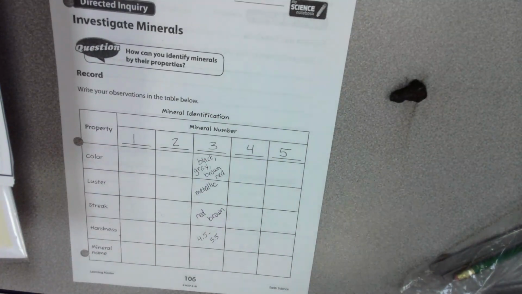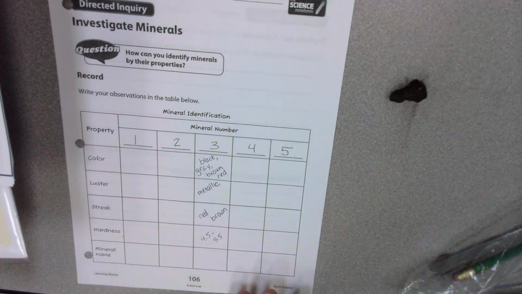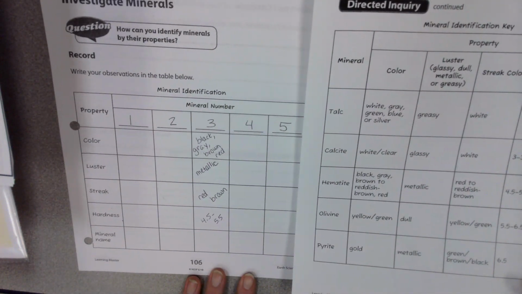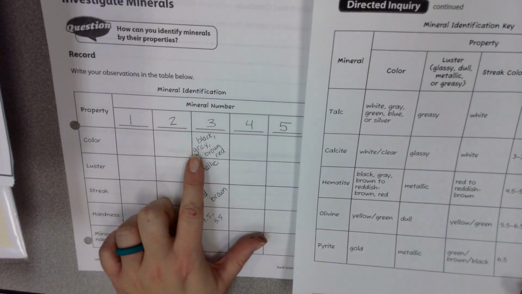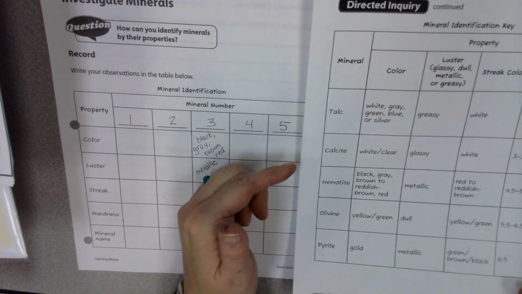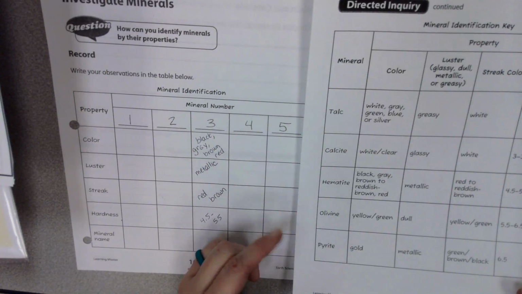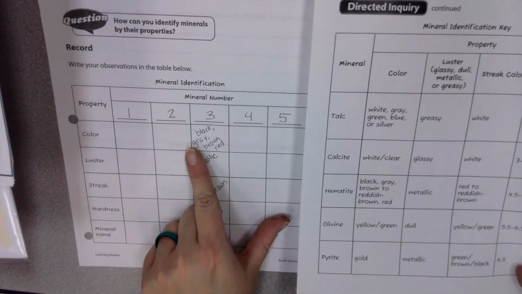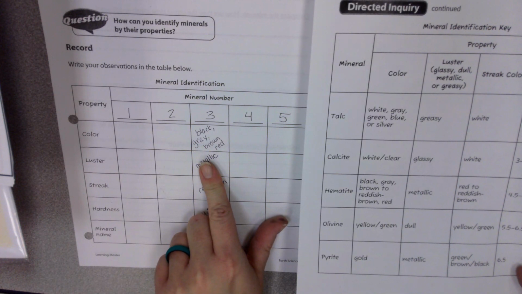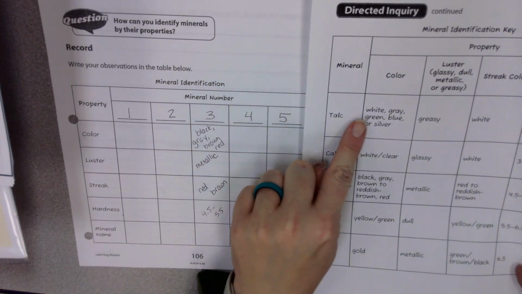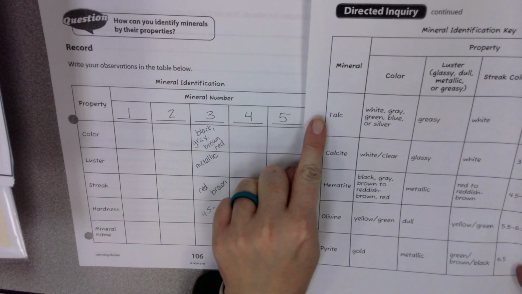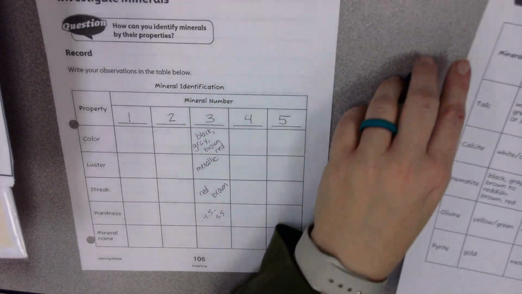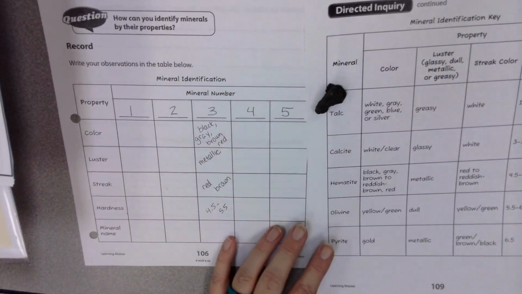So the next thing I'm going to do to figure this out is take my key and look at my numbers, look at my colors, and see if I can figure out which one of these mystery materials is my mineral. The first thing that I'm looking at is the color. Ours looks like it was black, gray, brown, and red. I didn't see any white in our material, so it doesn't look like it would be talc. It doesn't look like it would be calcite either, because our mineral is definitely not white.